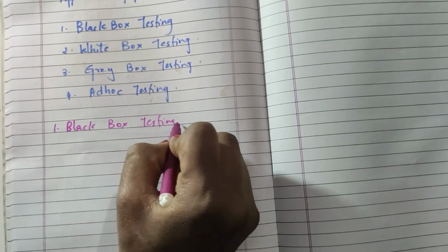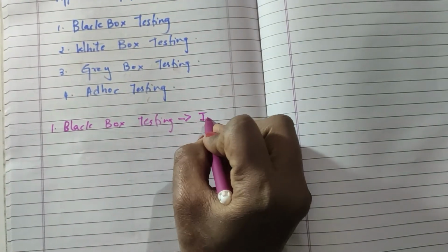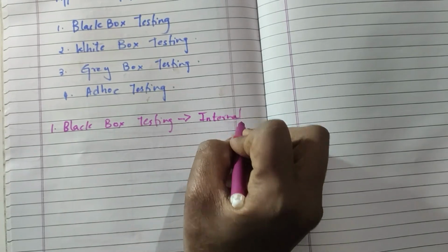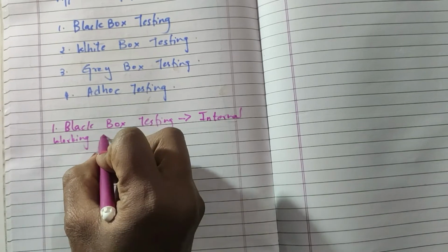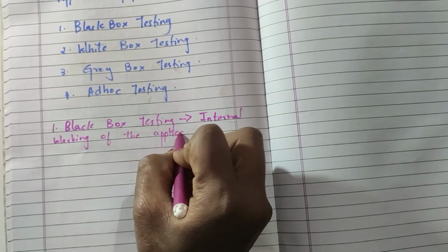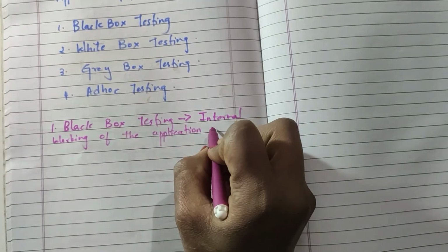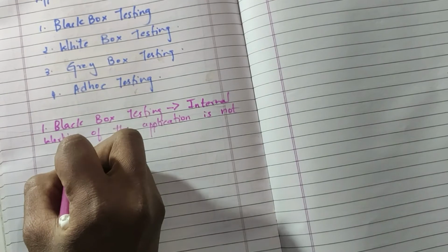To remember what black box testing is, in short we can write that the internal working of the application is not known by the tester. When you're checking an application, you provide inputs and get some outputs.